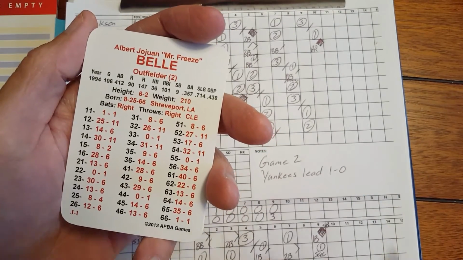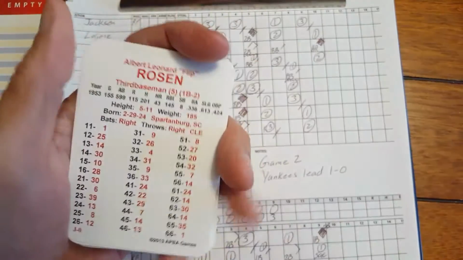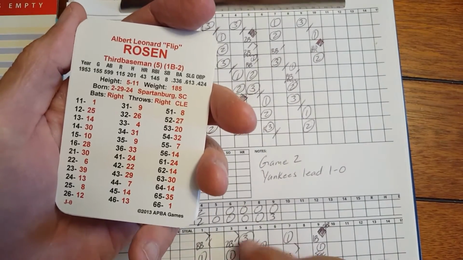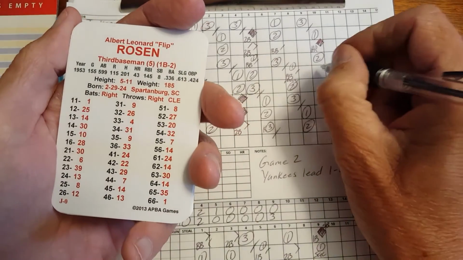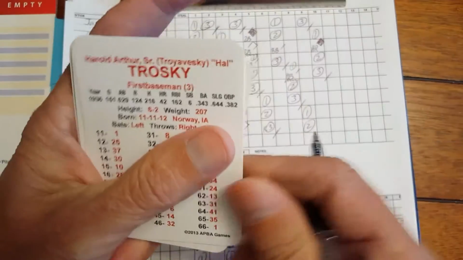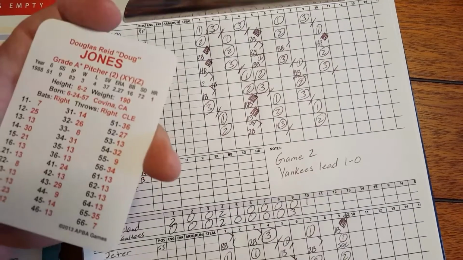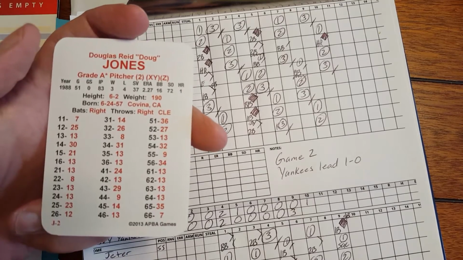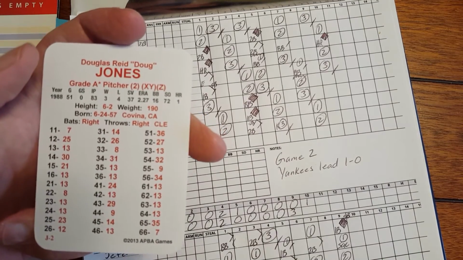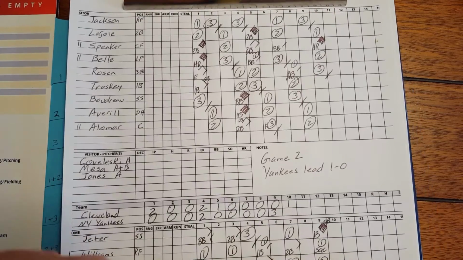Albert Bell, a 51 is an 8. It's a pop out to third. And Flip Rosen, a 34. Fly out to center. The Indians determined, bound and determined. And there's going to be a pitching change for the Indians. They are going to bring on Doug Jones. He's an A, the XYZ. And he will face Tony Lazzeri to lead it off for the Yankees.